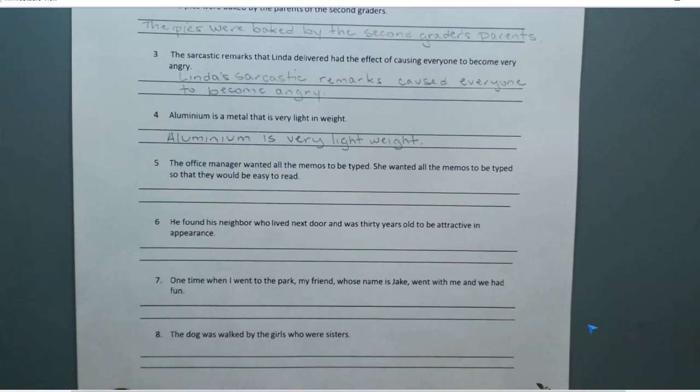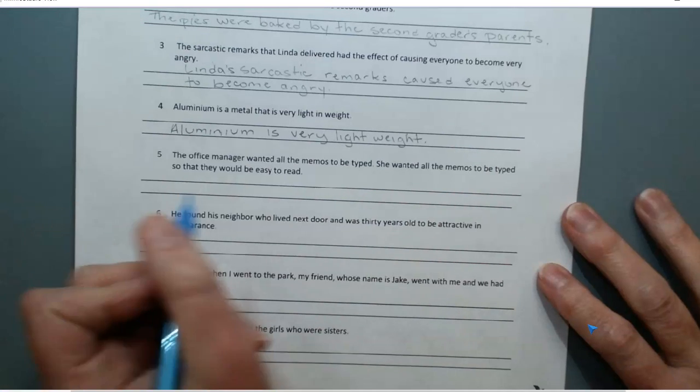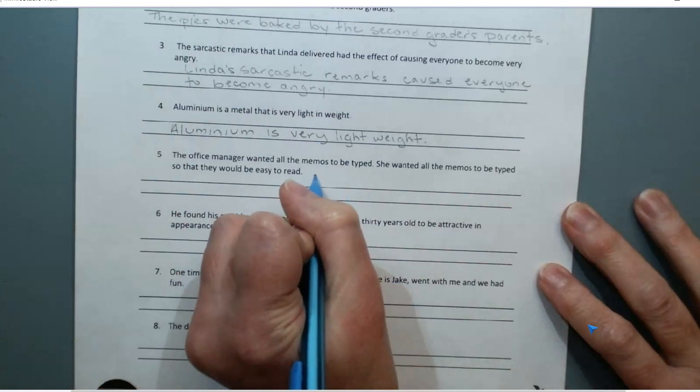Okay, number 5. The office manager wanted all the memos to be typed. She wanted all the memos to be typed so that they would be easy to read. What do we do, Tyson? You take off the second sentence except for so that they would be easy to read. Nice. Why? Because it's a straight up repetition. Good.